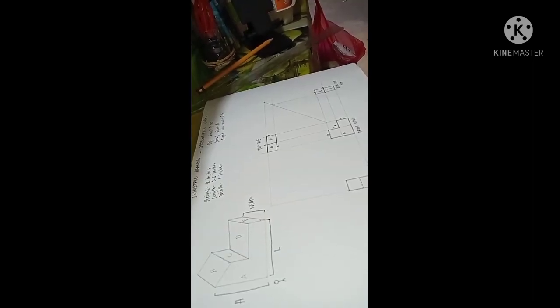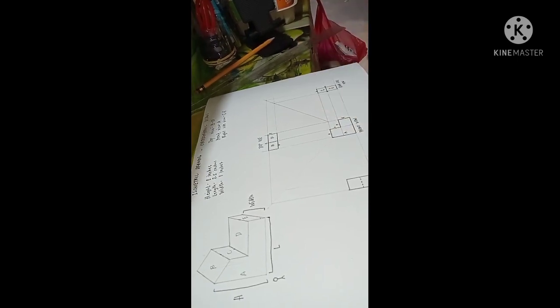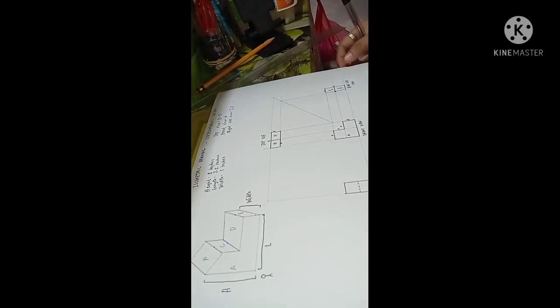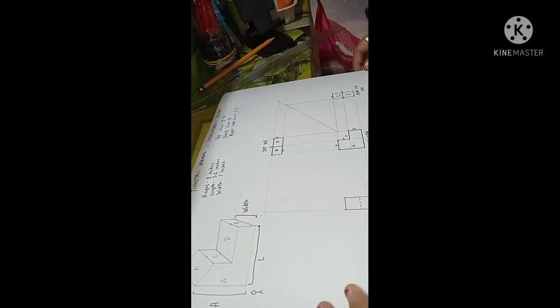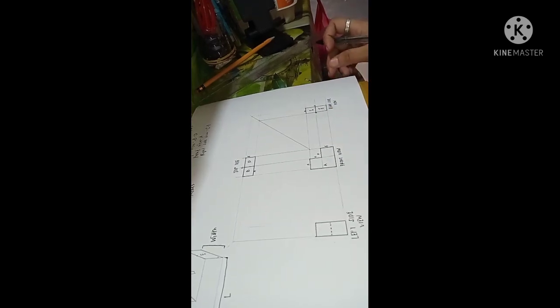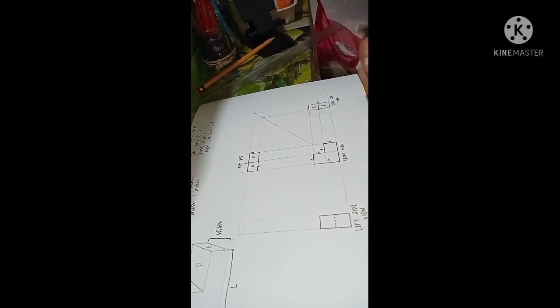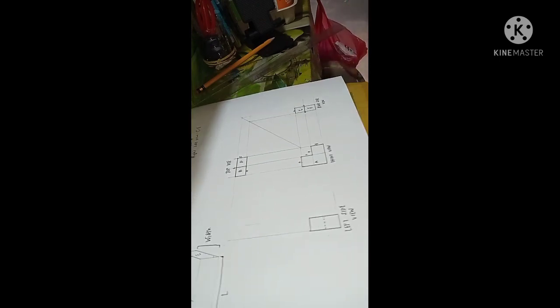So this is my overall isometric and orthographic views. By the way, there is a principle of orthographic views.